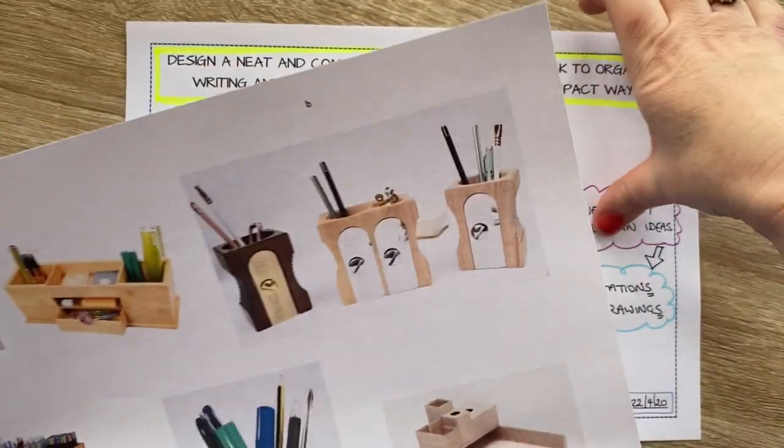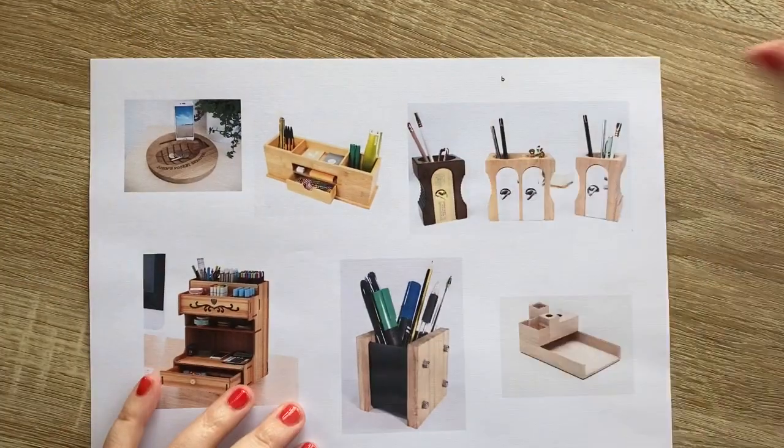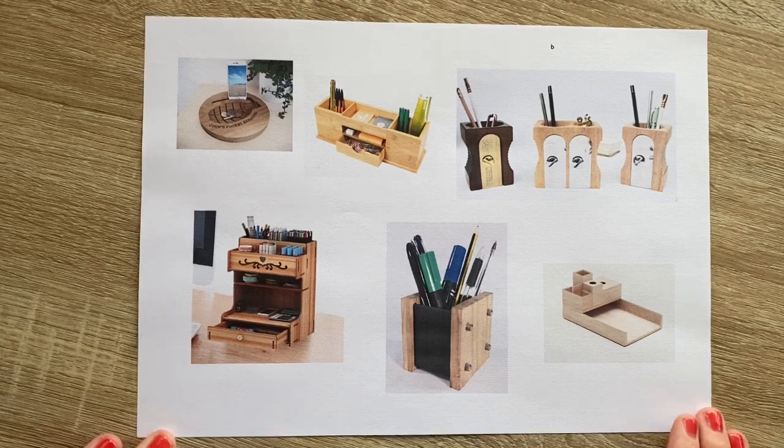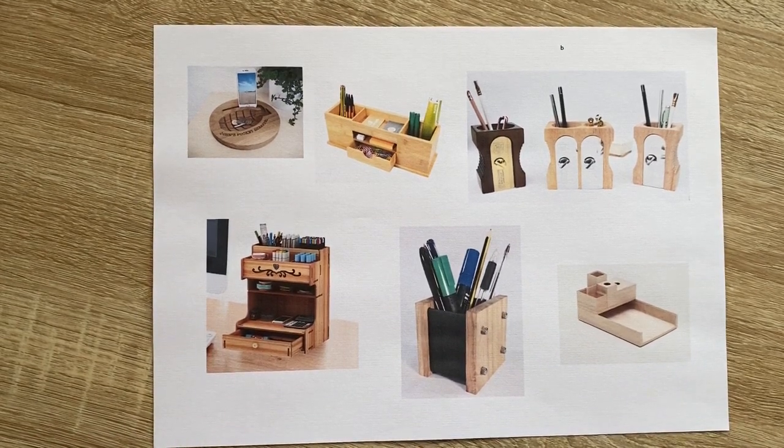So I printed out 2 pages. I just have them here and I will put them up on Google Classroom for you as well. But I would also like you to look up some of your own ideas. This is just to give you a start and give you, I suppose, a heads up. This is how we do it. This is how we go about it.